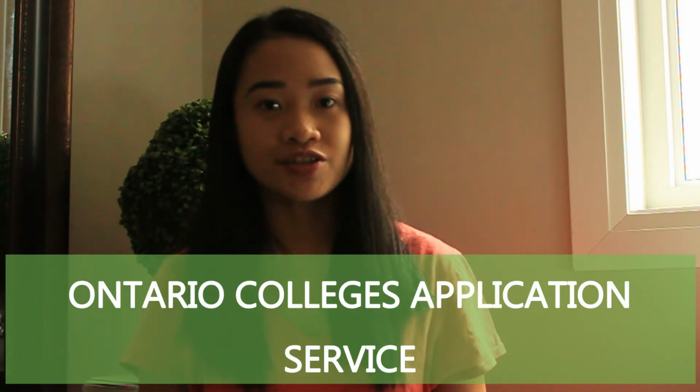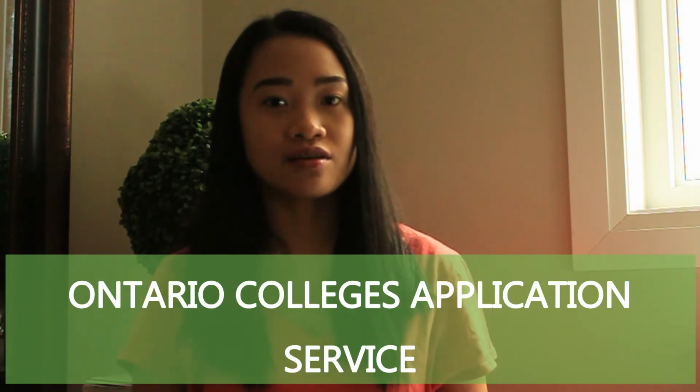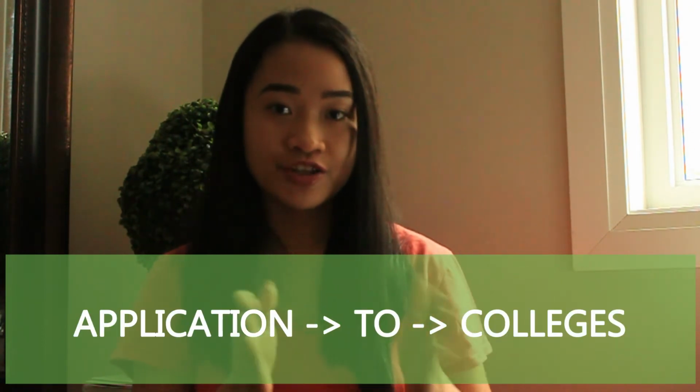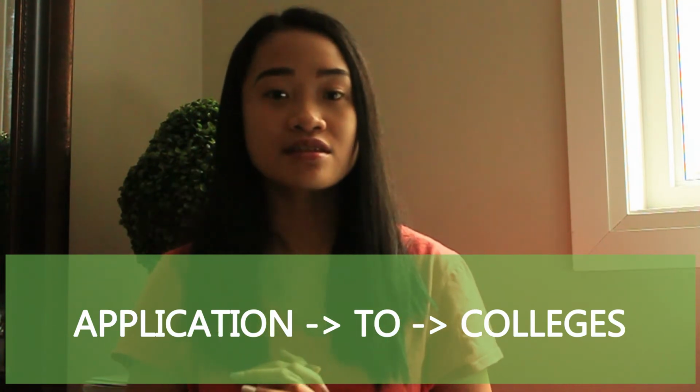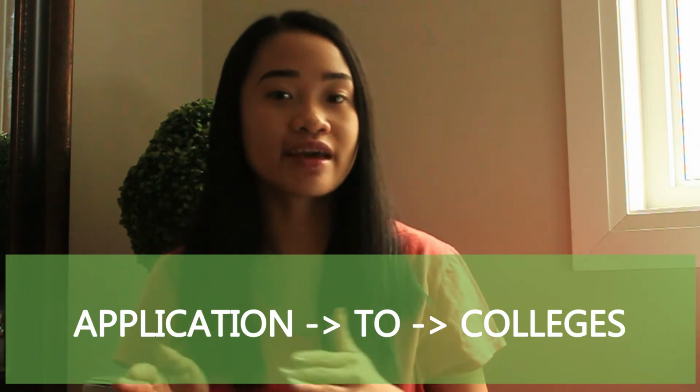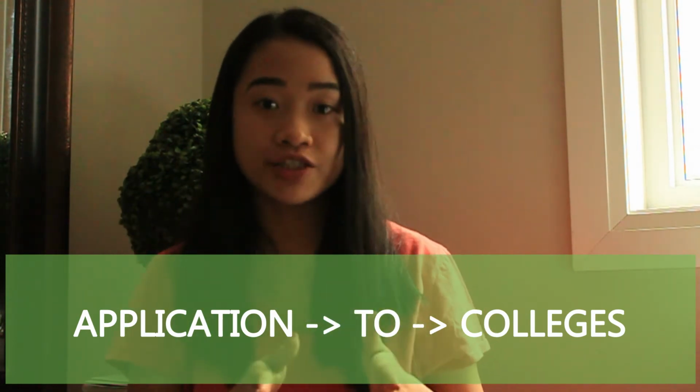Basically, OCAS, which stands for Ontario Colleges Application Service, is a non-profit service that provides centralized application to colleges services through its applicant website and a centralized data warehouse of applicant information for high school, colleges, and the government. Basically, OCAS is like a platform wherein you just apply to it, fill out your basic information, and then they're gonna do the rest, like applying to the schools that you're interested in applying in.